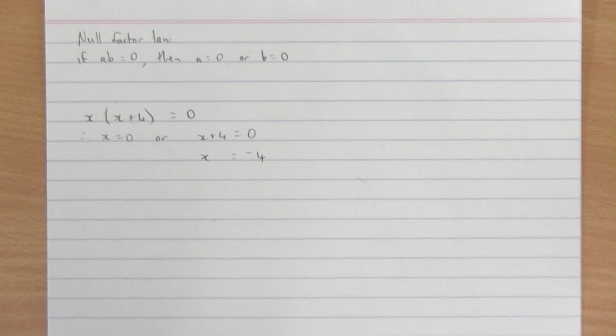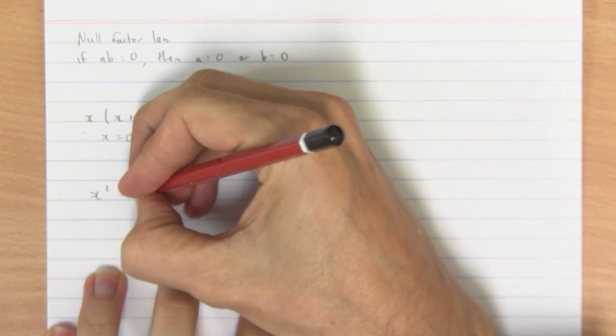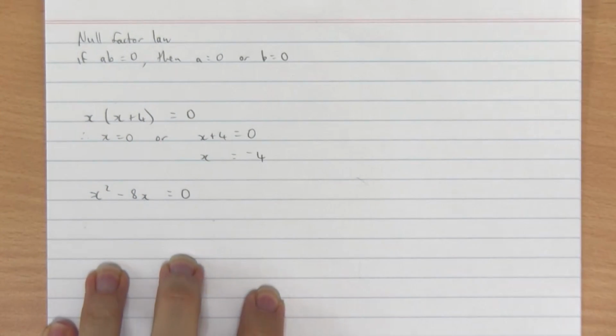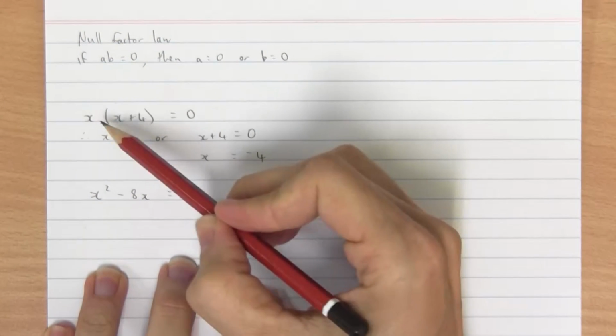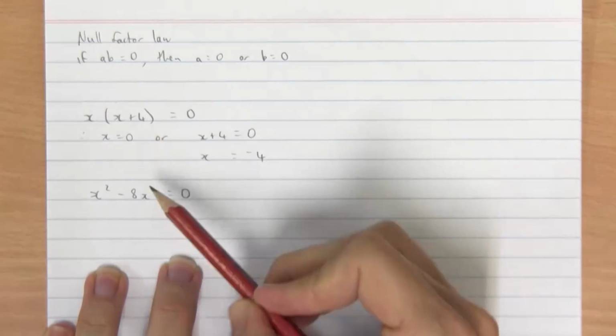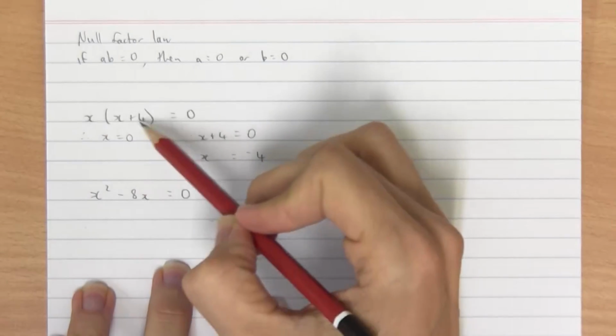So that's how we use the null factor theorem, the null factor law. I'm going to show you a whole lot more examples. Let's stay with some simple examples for starters. x squared minus 8x equals 0. So this one looks more like a quadratic. This one is a quadratic. If you expand those brackets, you will get an x squared plus 4x. It's just that one's already factorised.